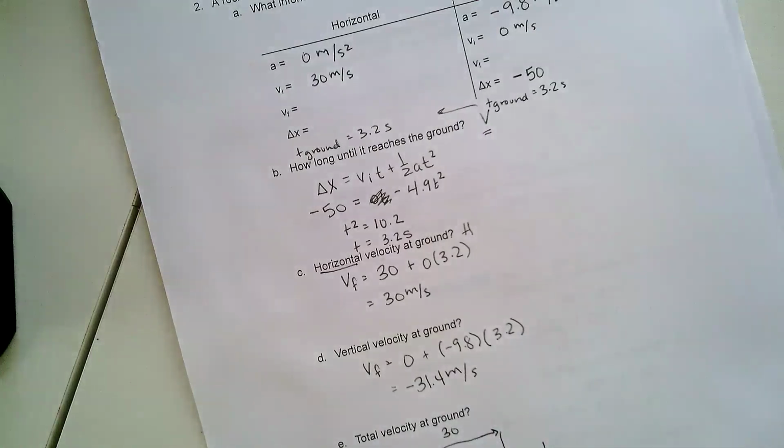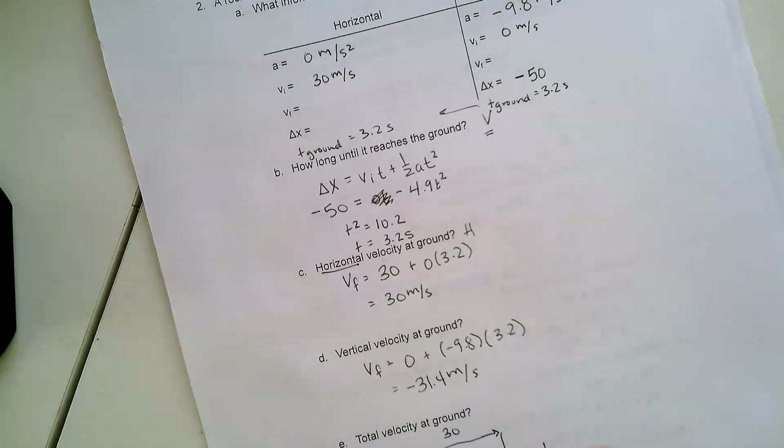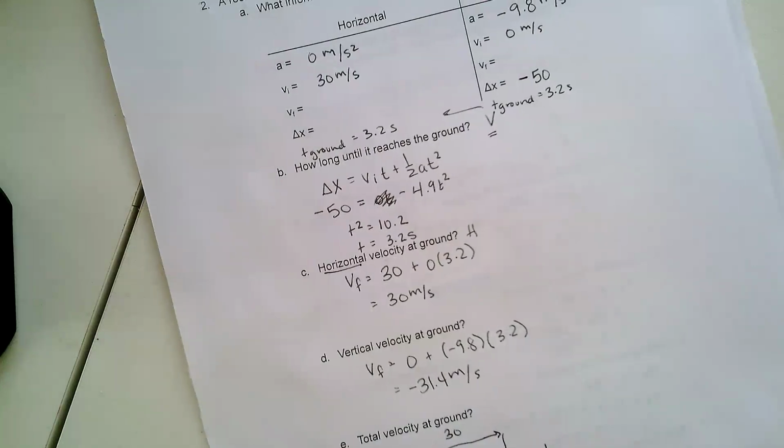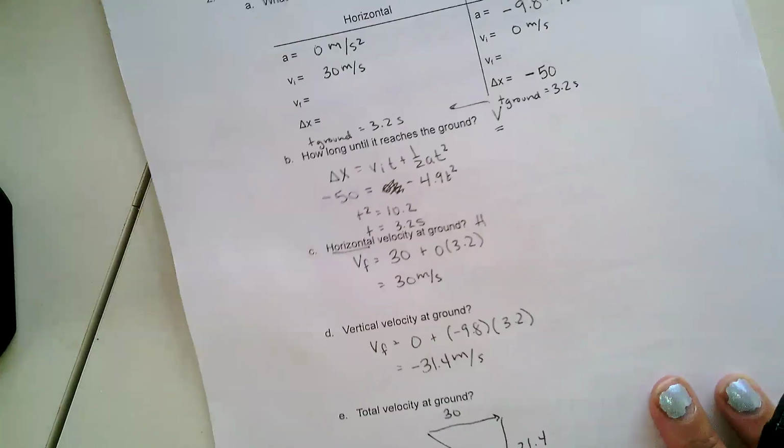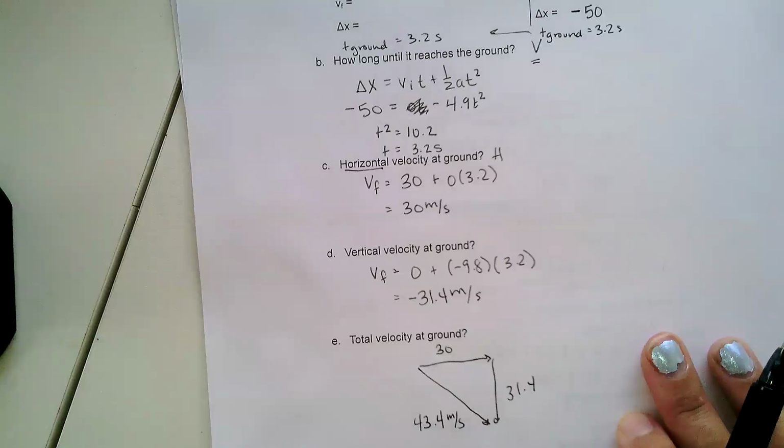So it's the square root of 30 squared plus 31.4 squared, which is 43.4 meters per second. There you go.